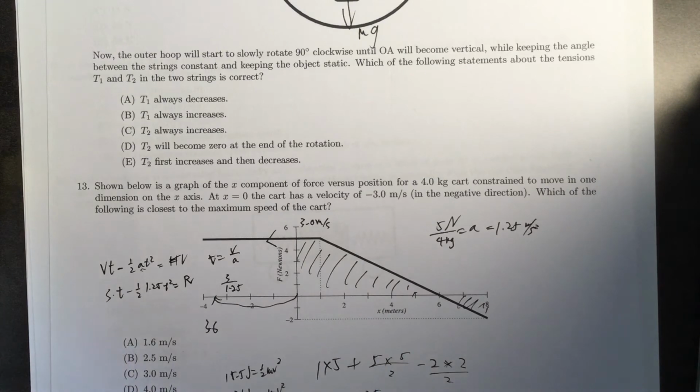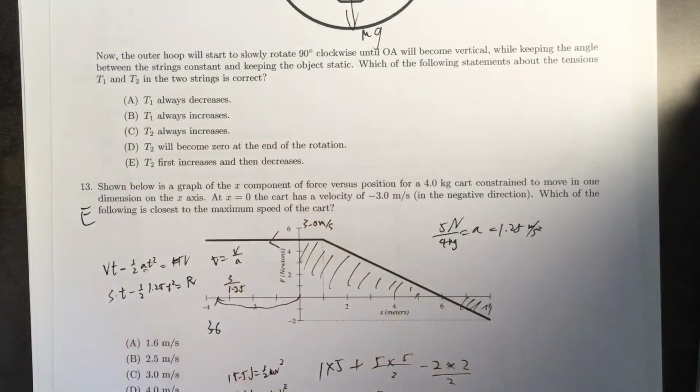So from here to here, what is the acceleration? 3.6 times 5 is the work done on the cart, plus 1.1 times 5 times 5 times 5 over 2, which is equal to 35.5 joules. 35.5 joules times 2 divided by 4 is 17.75, and the square root of it is 4.21, which is E. Okay, this one is correct.